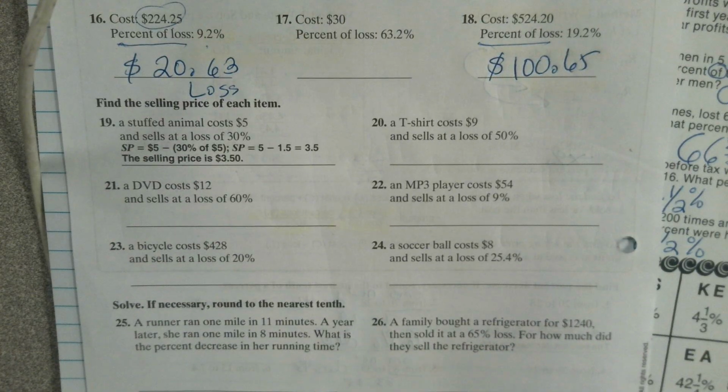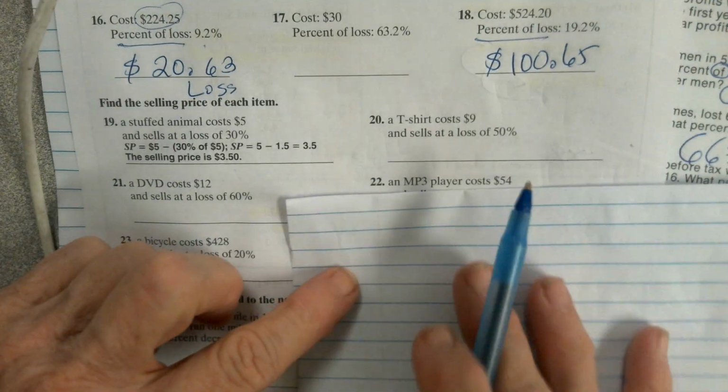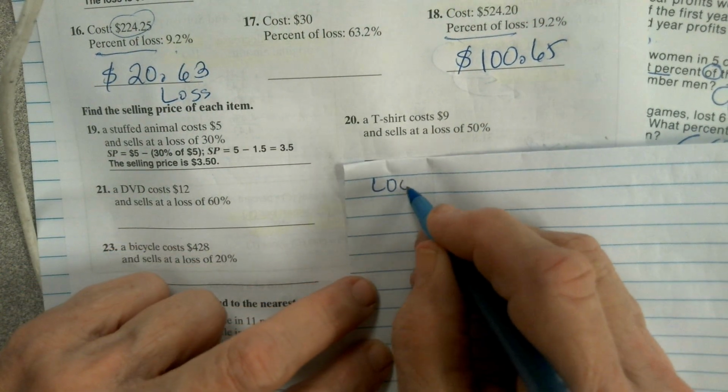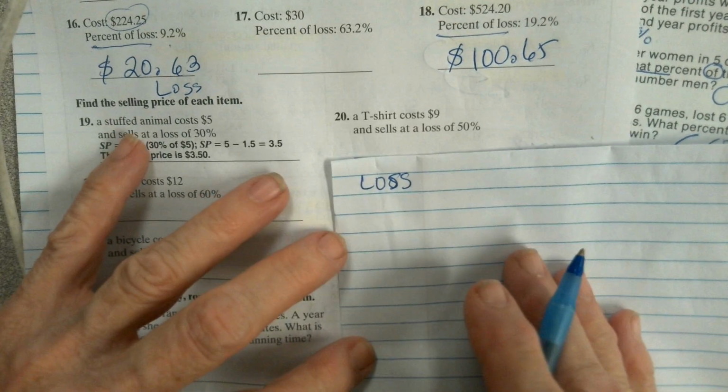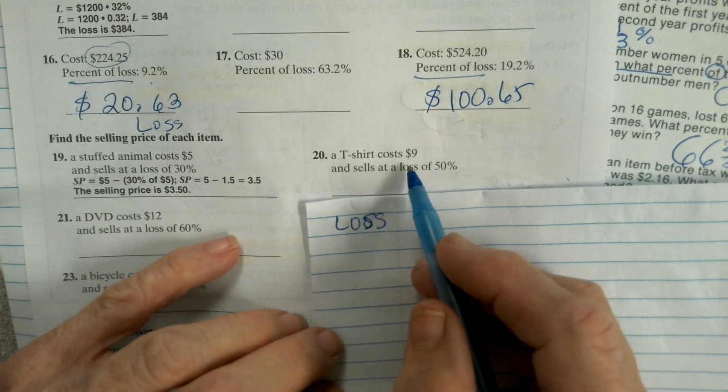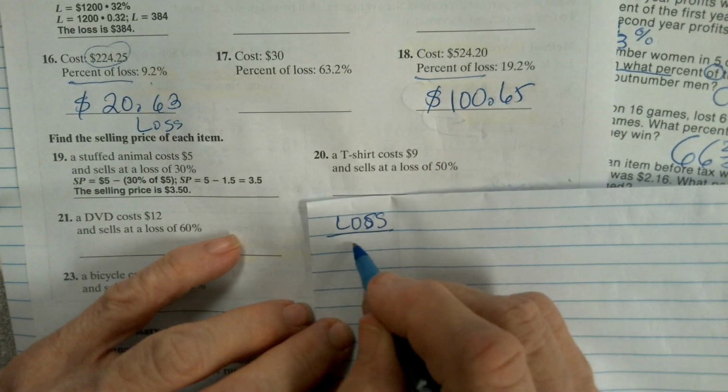Well, this one's going to be easy. On number 20, they're selling it at a loss of 50%. These are some funky t-shirts that nobody wanted, so they have to sell them at a loss.